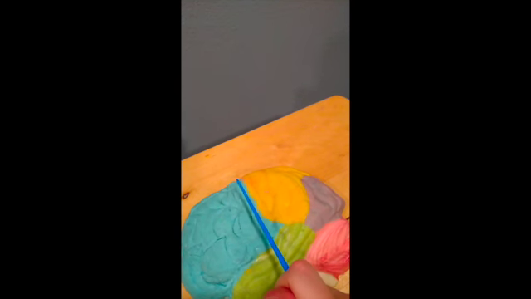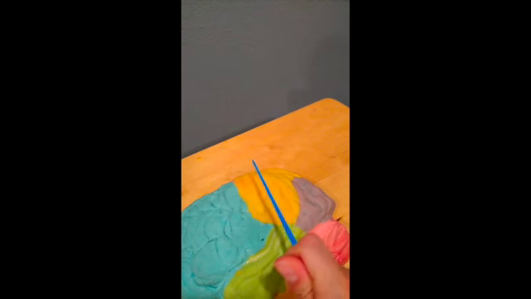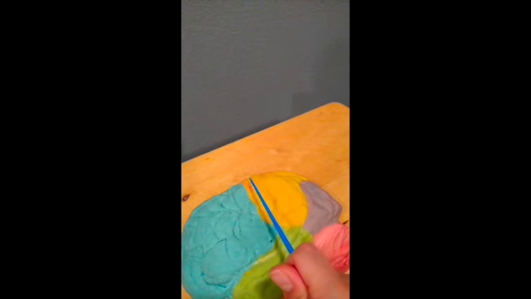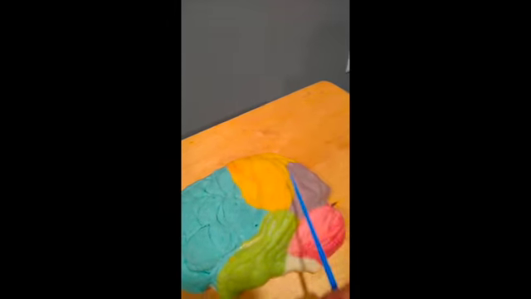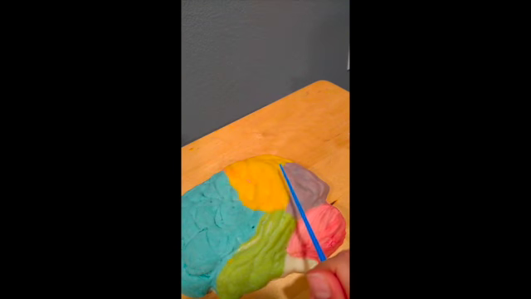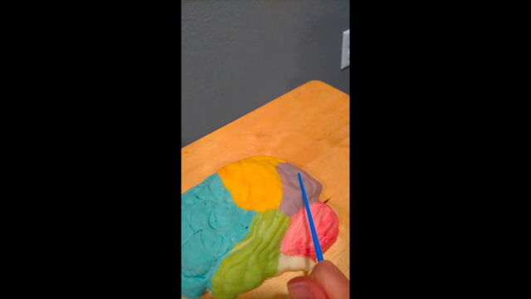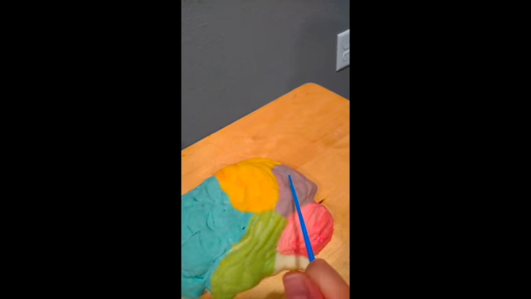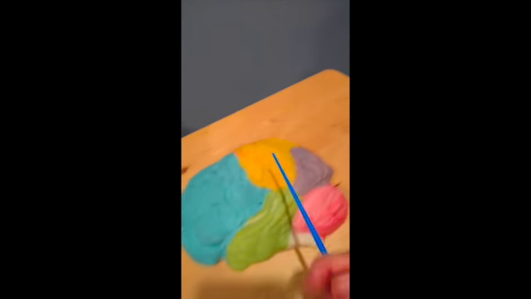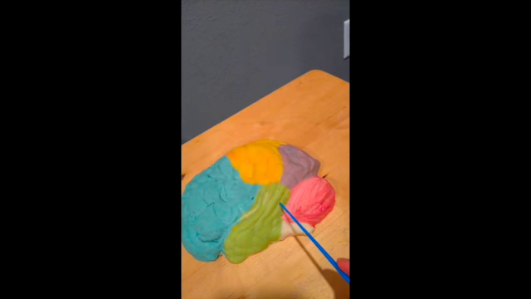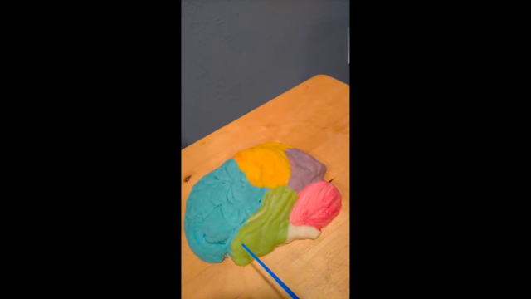If we go posterior to the frontal lobe, we have the parietal lobe, which is in yellow. Here we have a lot of sensitive functions. Posterior to the parietal lobe, we have the occipital lobe, and this lobe is mostly visual. And here in green we have the temporal lobe.